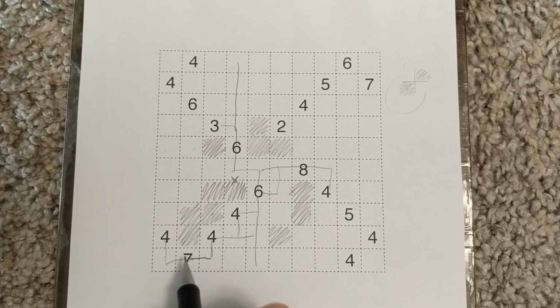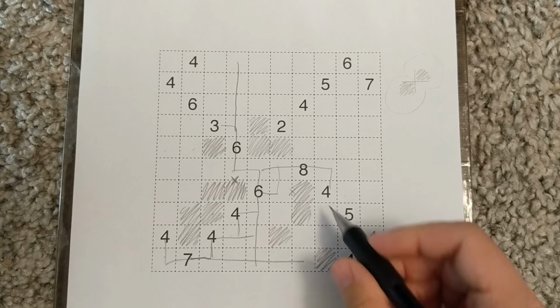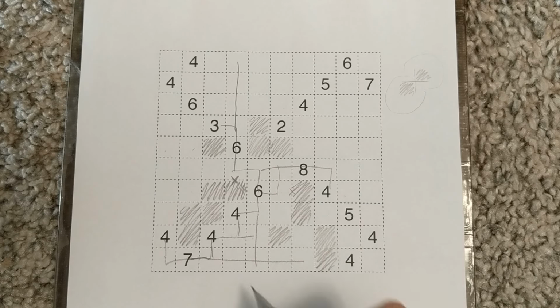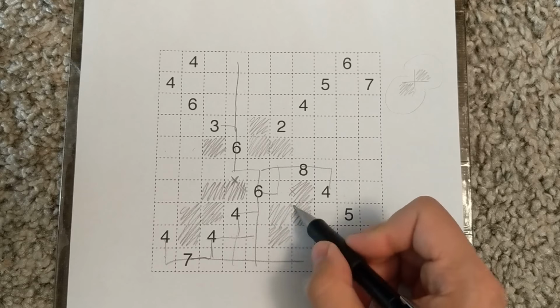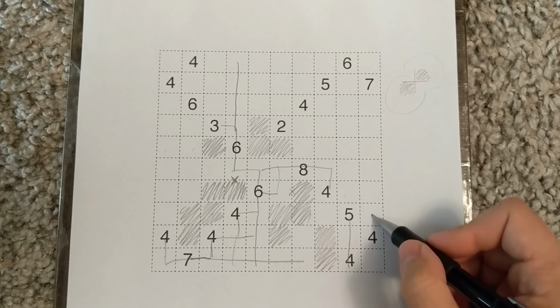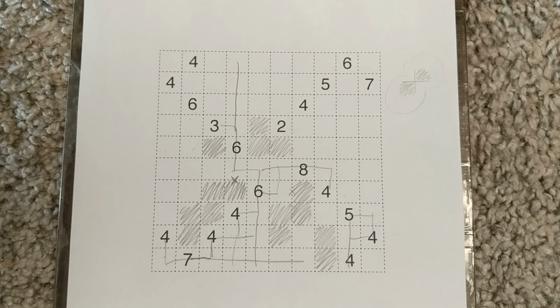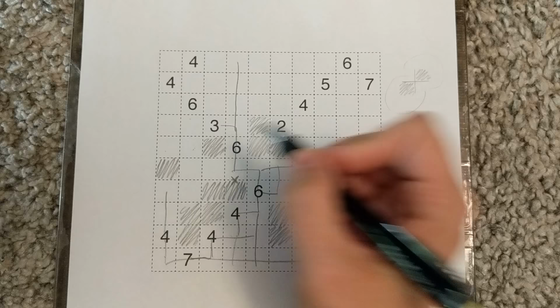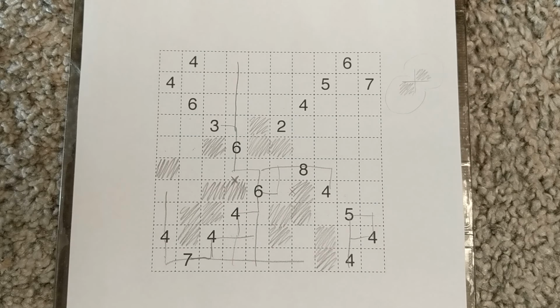The 7 now has to take over on those 7 cells like so. These have to connect to the outside of the grid, so we can also shade this cell as you see there. The 4 has to take at least these. This has to take at least that. This goes to here. I think that's at least it for right now along the bottom.